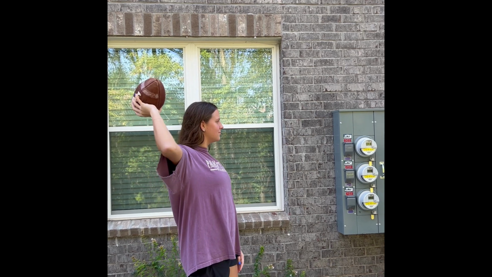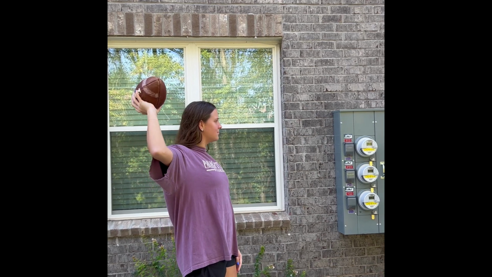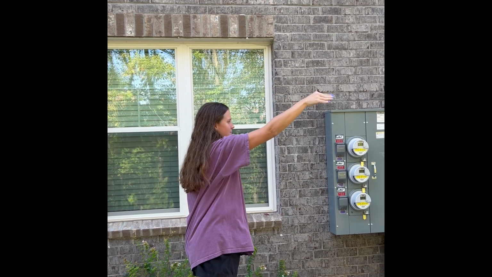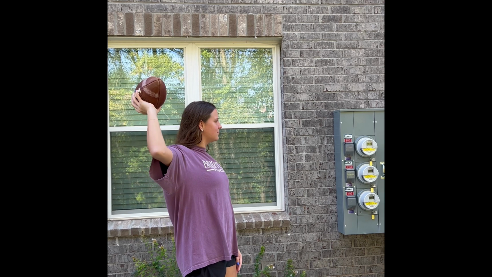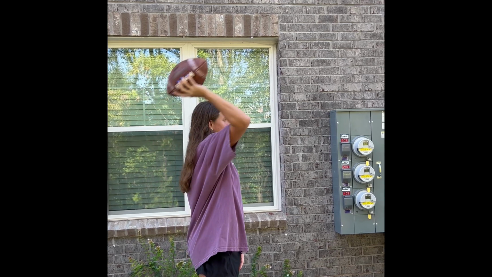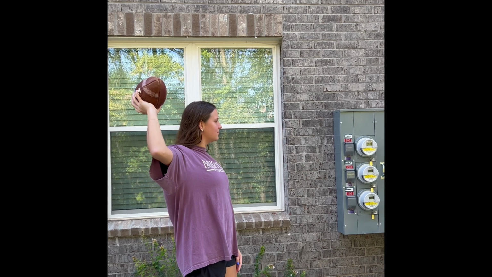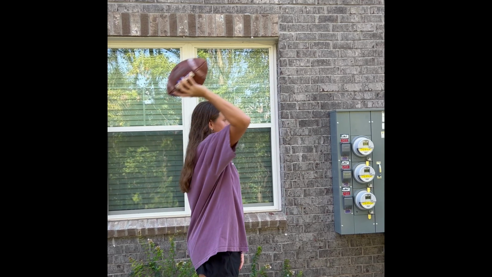As I throw the ball, you are able to see my shoulder move into flexion, protraction, and slight upward rotation. My arm then immediately rotates as my elbow goes into extension and pronation. As I release the ball, my wrist goes into flexion and ulnar deviation. My fingers then extend and adduct.